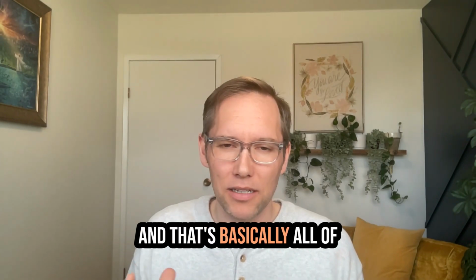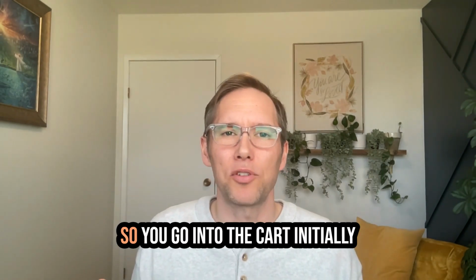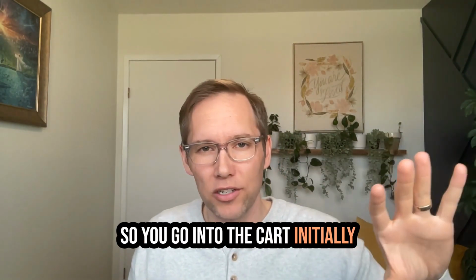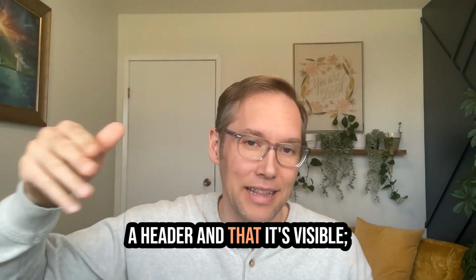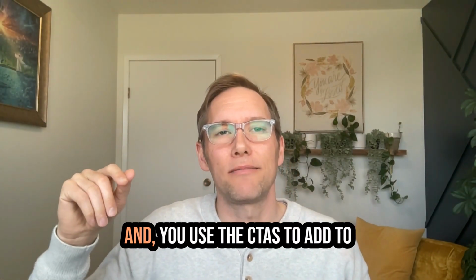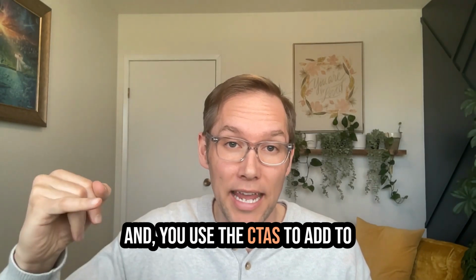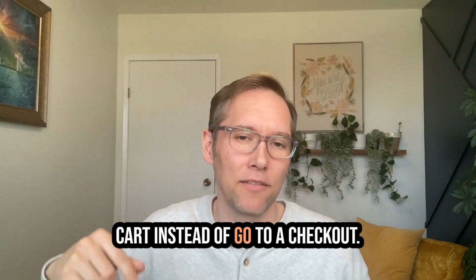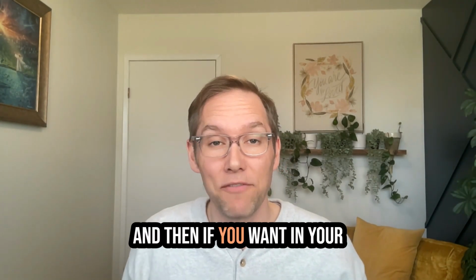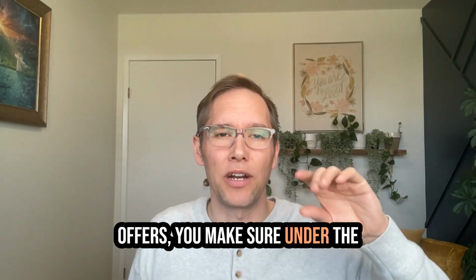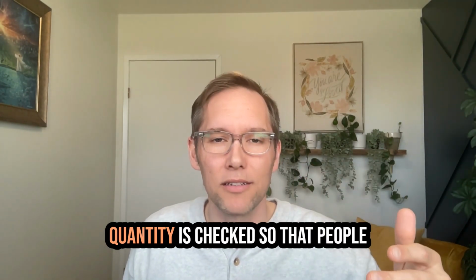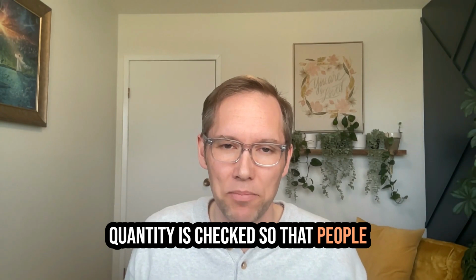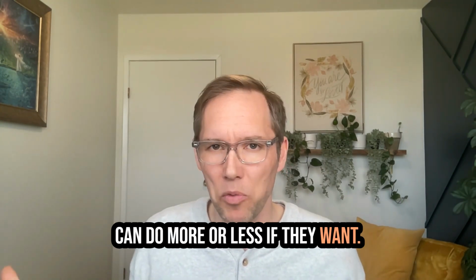And that's basically all of it kind of all wrapped up. So you go into the cart initially and you set those things up. You make sure your page has a header and that it's visible. And you use the CTAs to add to cart instead of go to a checkout. And then if you want in your offers, you make sure that under the pricing area the enable offer quantity is checked so that people can do more or less if they want.